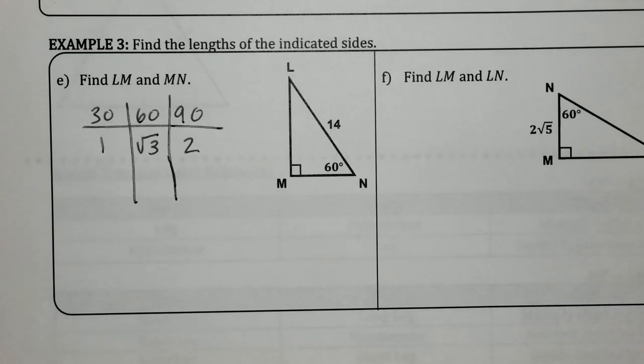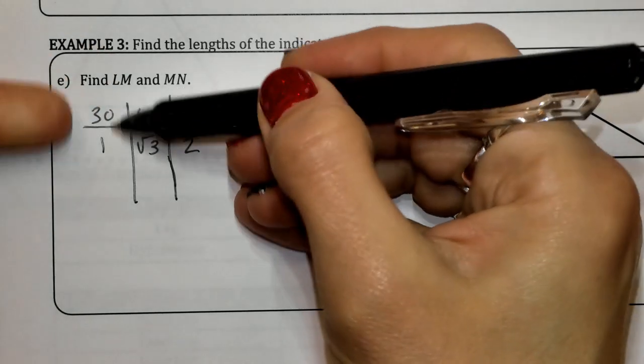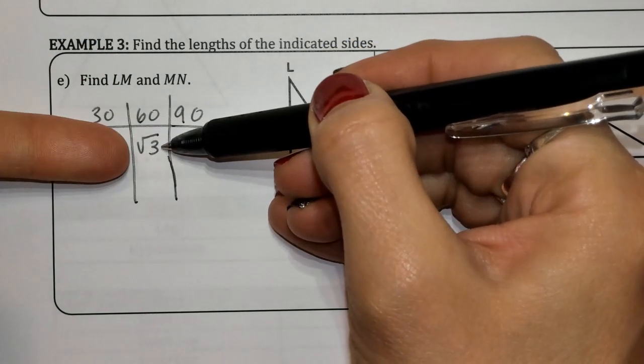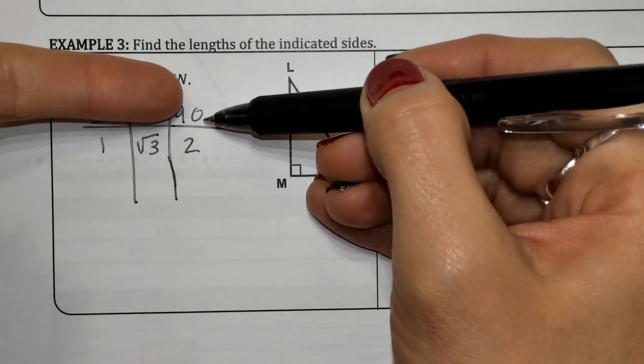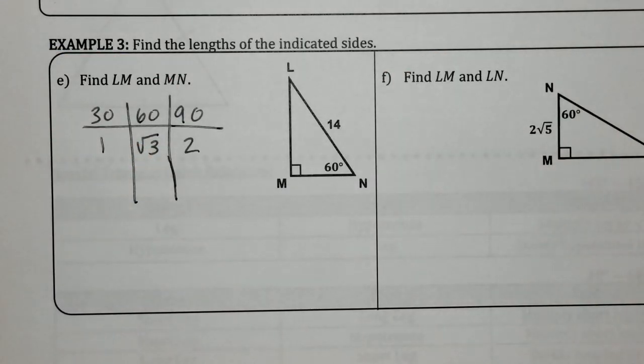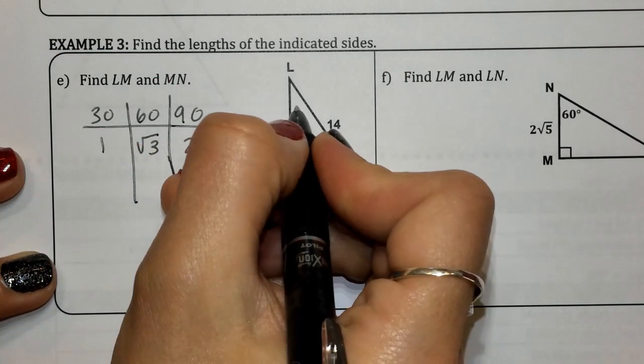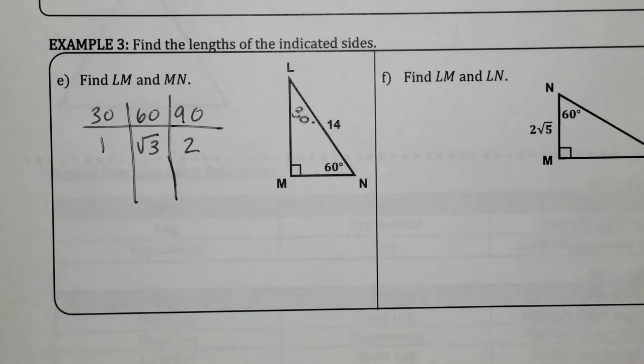The table for the 30, 60, 90 is going to be 1, square root of 3, and 2, because we have a across from the 30, a square root of 3 across from the 60, and 2a across from the 90. So with the 60 here, we know this other one's going to be 30, and let's go ahead and look at what we need.